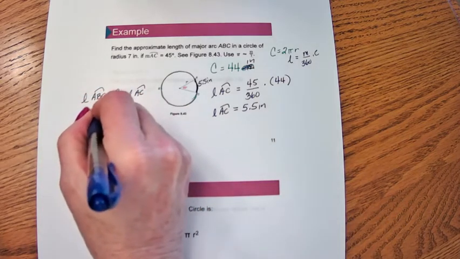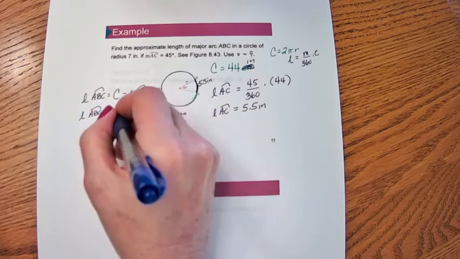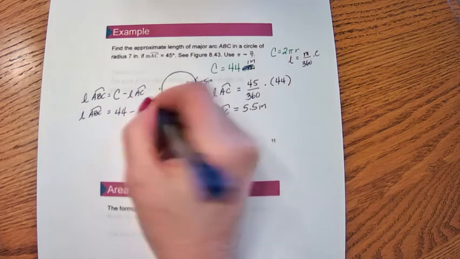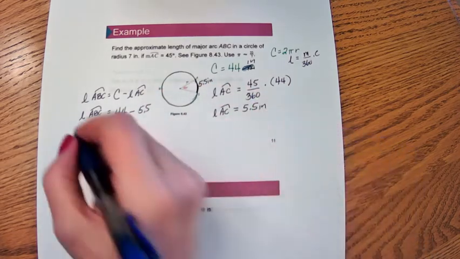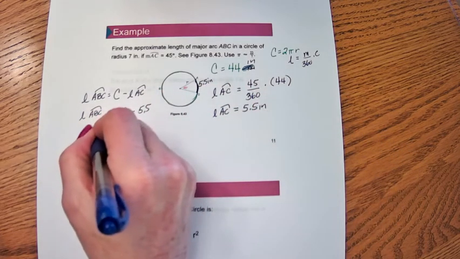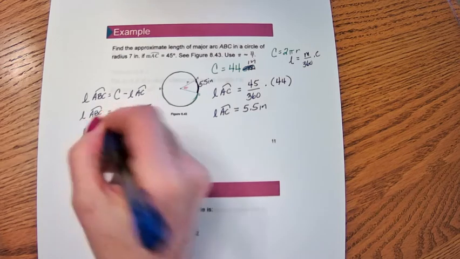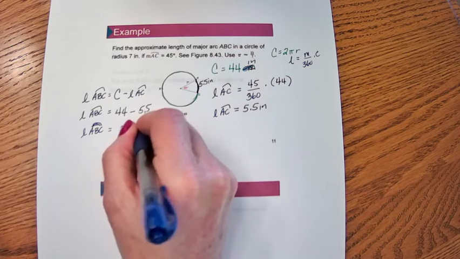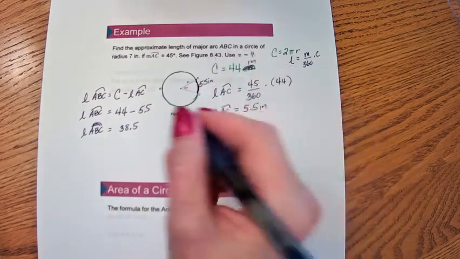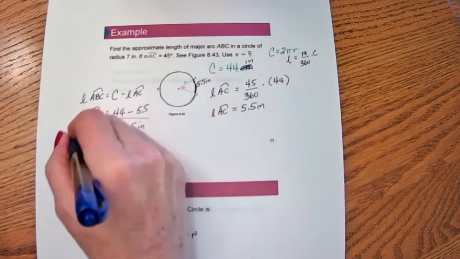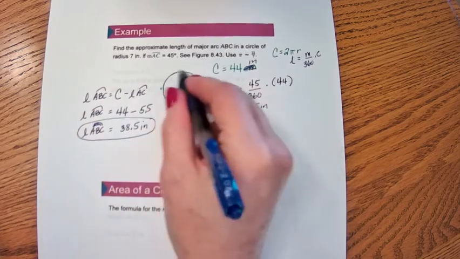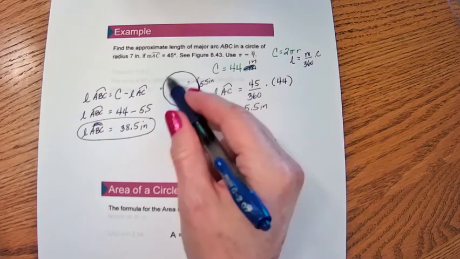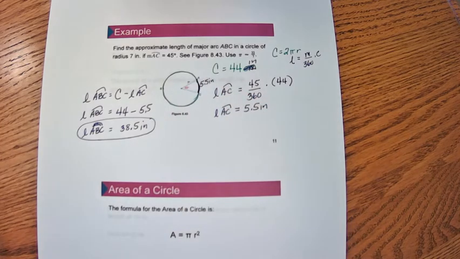The length of arc ABC is going to equal 44 minus 5.5. So the length of arc ABC is going to equal 38.5, and my units are inches. So the whole circle around is 44 inches, and this arc is 38.5 inches.